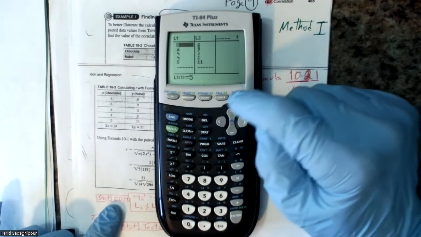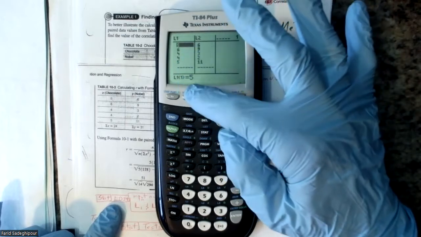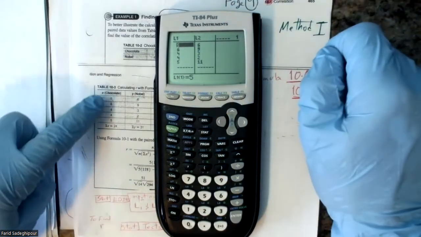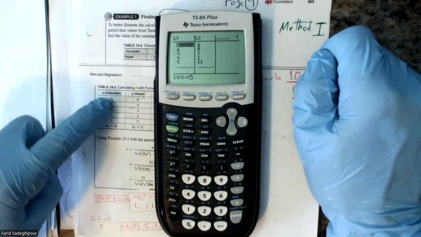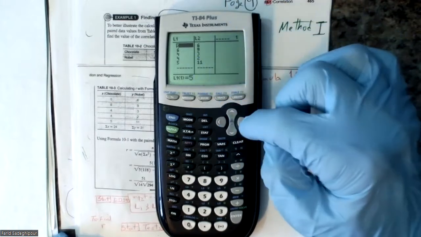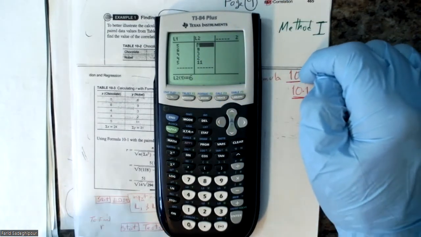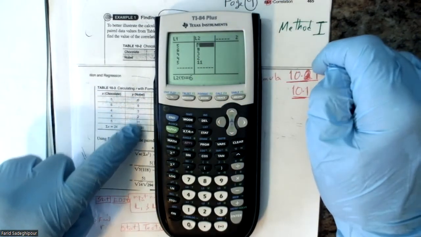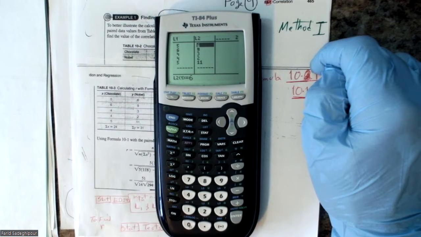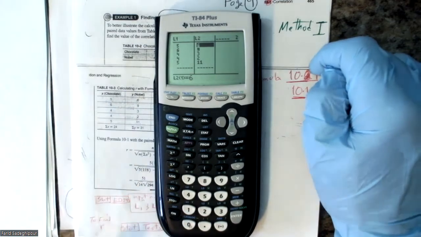You input all the X's in L1: 5, 6, 4, 4, 5. Then you go to L2 and input the Y numbers. So now L1 and L2 have all the X and Y values.